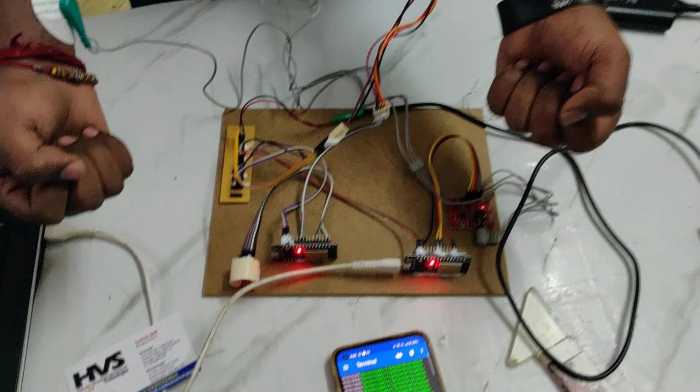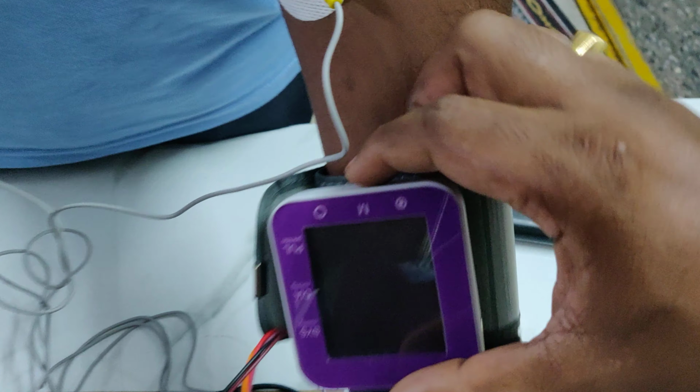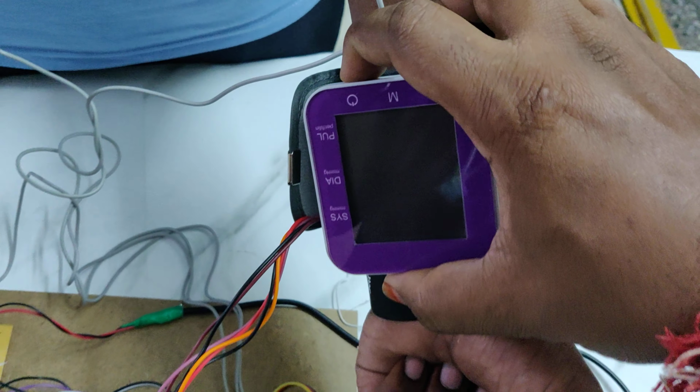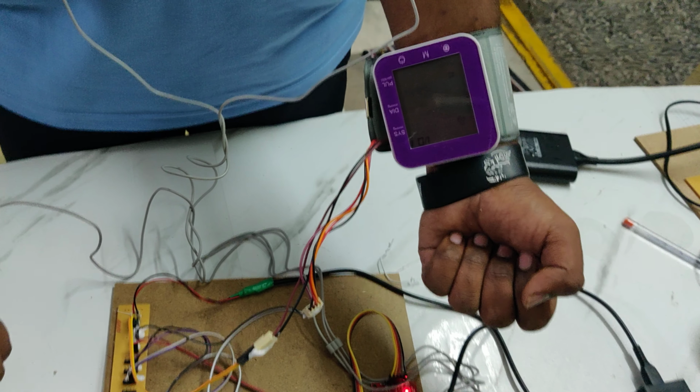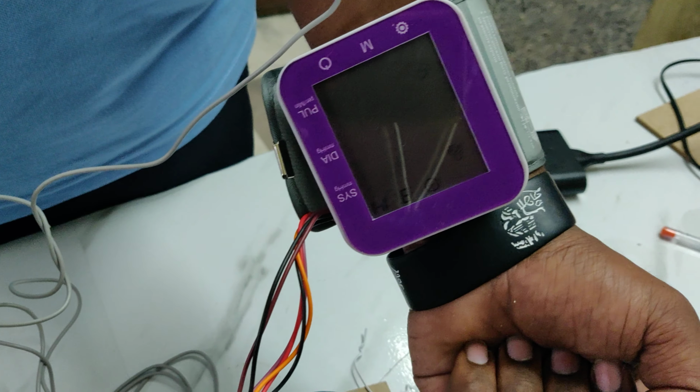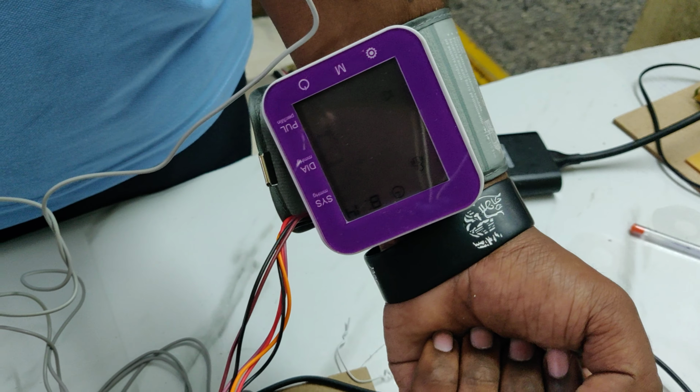Now coming to the BP, after mounting, this is a switch. Just press this and wait till the air is pumped into this. It will release the air and calculate the BP values. As of now the values are 0, 0.